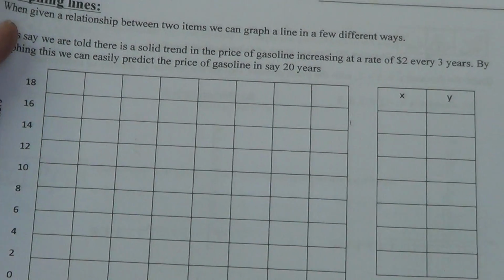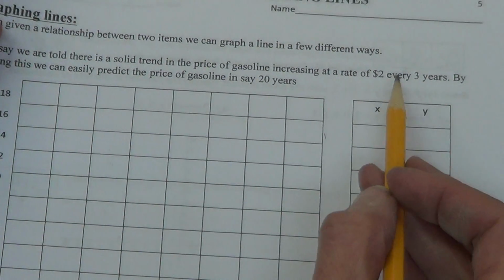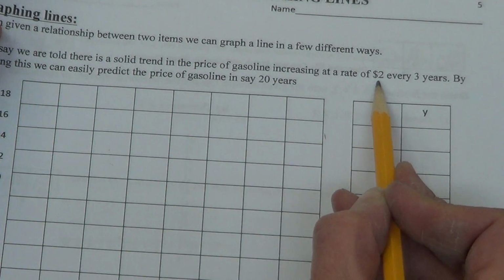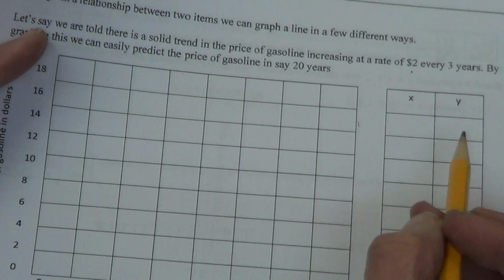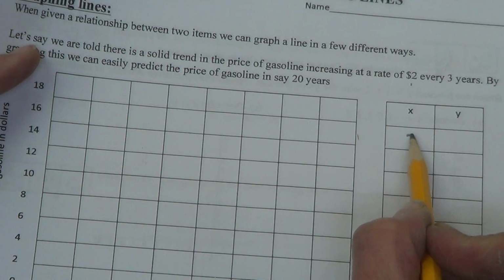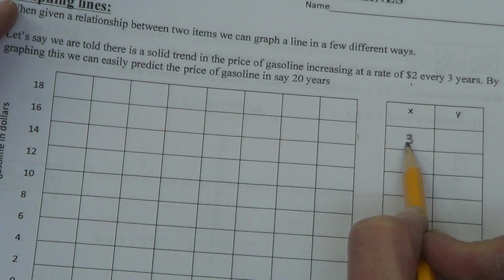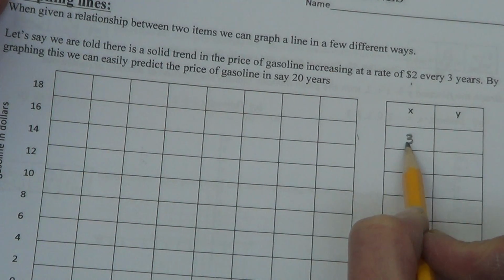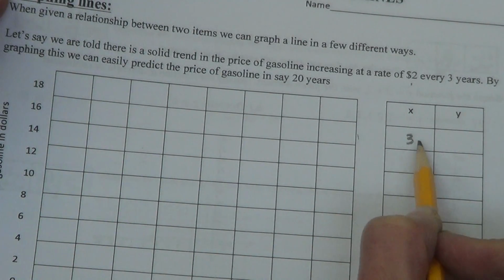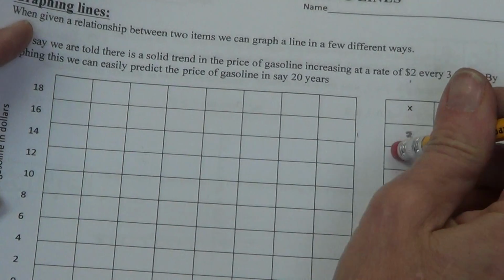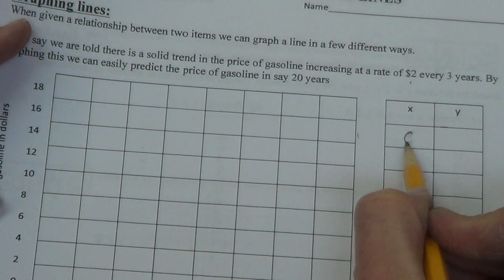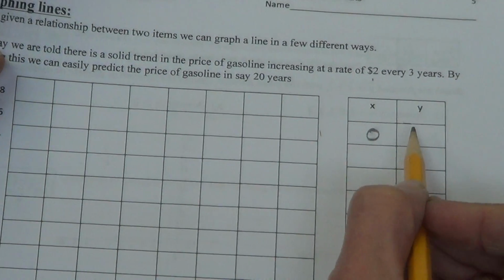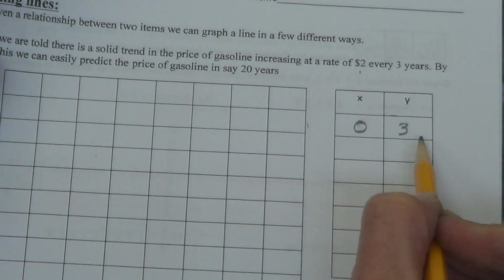So, let's say 1 year after we're told this. Actually, our years go up by 3, so let's just go up by 3. At year 3, oh, I don't give you a starting price. Wonder what gasoline is worth about now. I think it's probably worth about $3 a gallon. So let's start at, let's call it today year 0. And we'll say it's $3 a gallon.